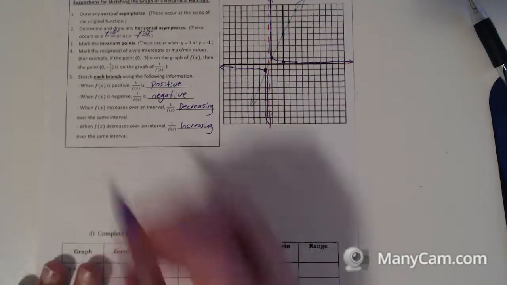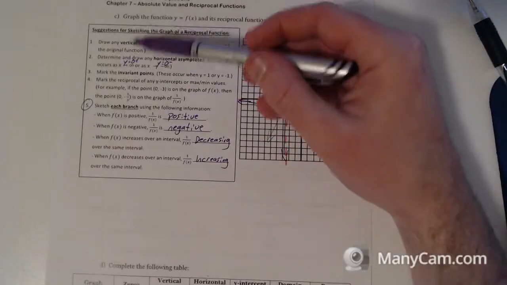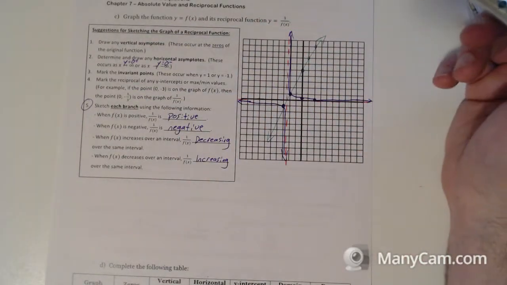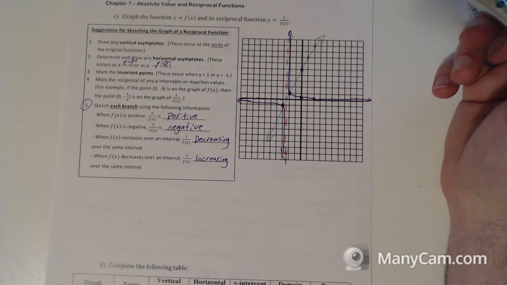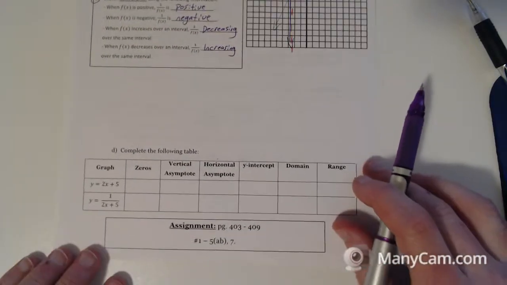So these are some kind of quick rules. I don't know if you necessarily need those. If you've done these first 4 points, you should already have a pretty good idea of what the graph is going to look like. So this isn't super easy to do, but it's not too hard either.